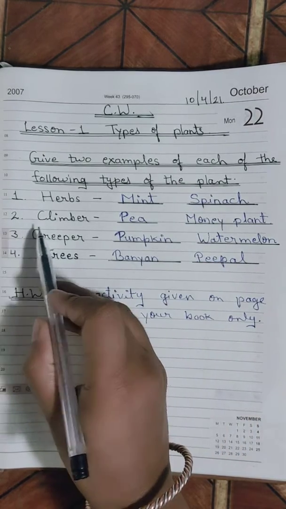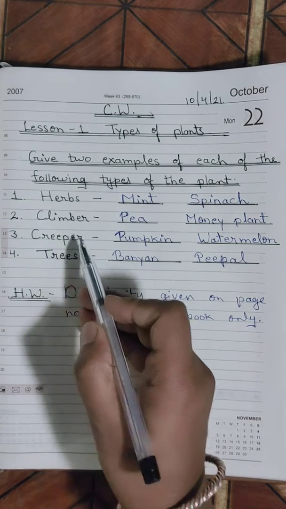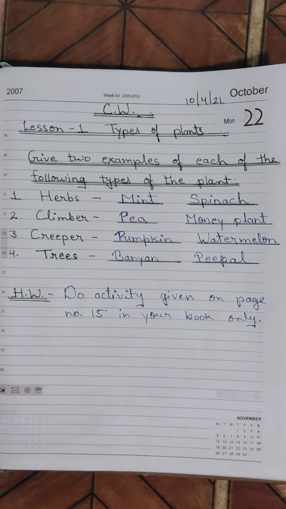Next one, number 2, climber. Climbers are those plants whose stems are weak. They are very thin, but they need external support for growing up. They are so weak that they cannot stand on their own. They need some external support in the form of a stick, wall, gate or something. So climbers are the plants that climb and need external support.